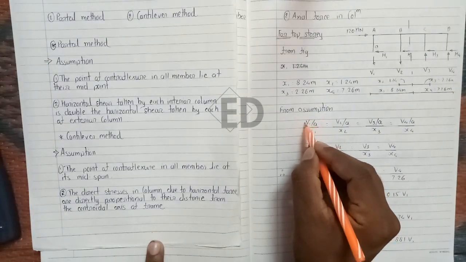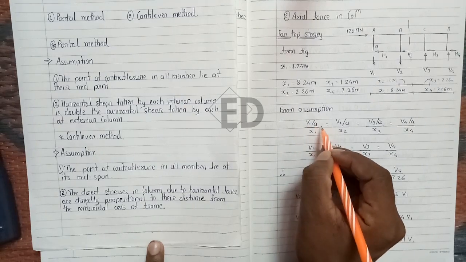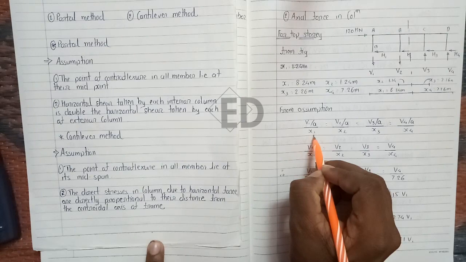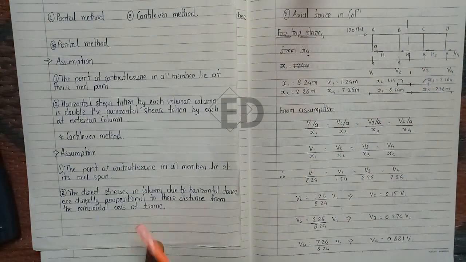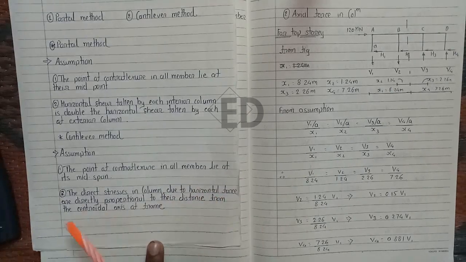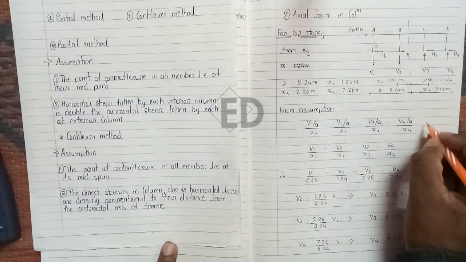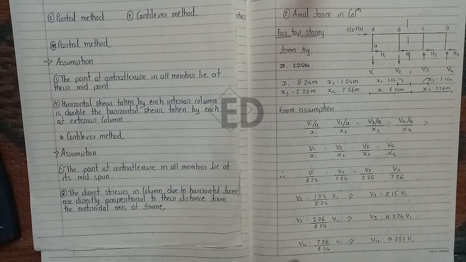Here A is the area and V is the force, so V by A is the stress, divided by the distance x1 from the centroidal axis. Mathematically it is represented like this.